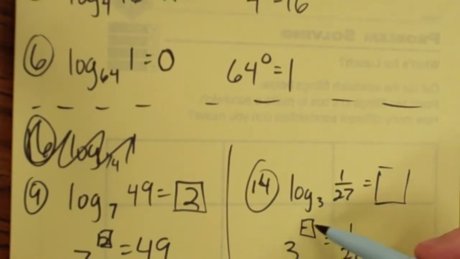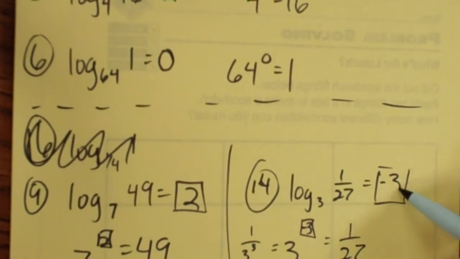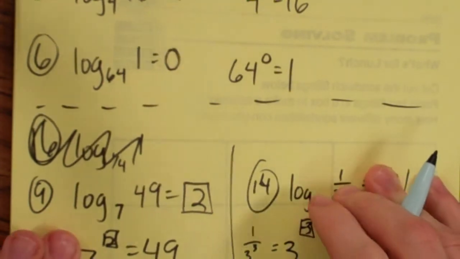It's going to be 3 to the positive version of this power, down here in the denominator. You can think of it as going down here and becoming 3 to whatever this number is going to be. That's 27. And what would that power be? Well, that would be the third power. So think about it. 3 to the negative 3 is 1 over 3 to the third, and 3 to the third is 27. So 3 to the negative 3 is 1 over 27. So log base 3 of 1 over 27 is negative 3.